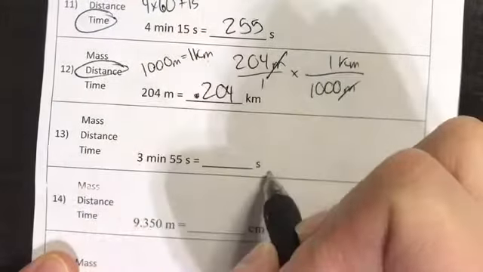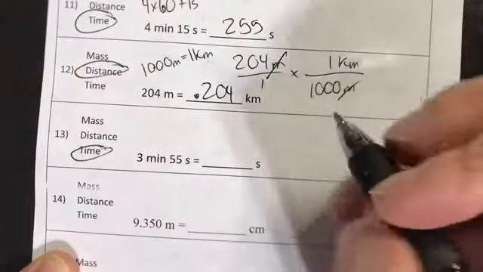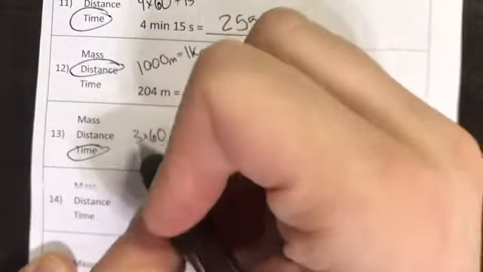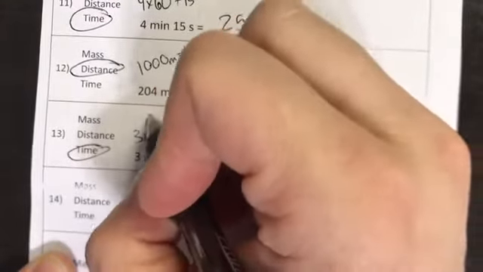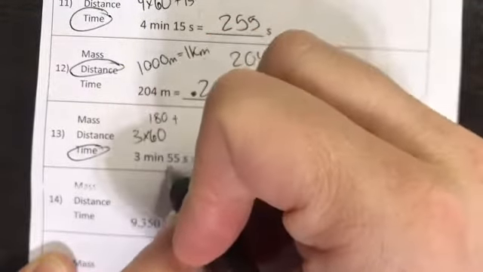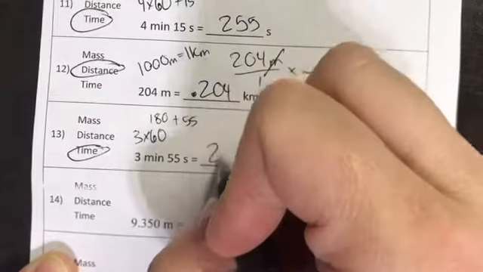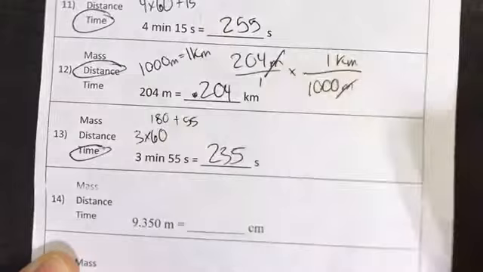All right, 3 minutes, 55 seconds. We're dealing with time again. We've got 3 multiplied by 60 seconds for each minute. That gives us 180 plus 55 more. You do that in a calculator and you're going to get 235 seconds.